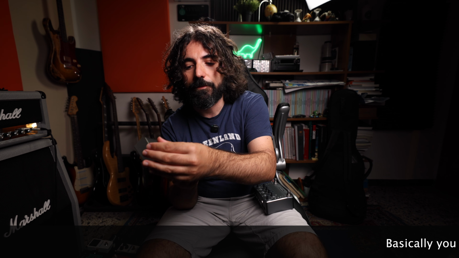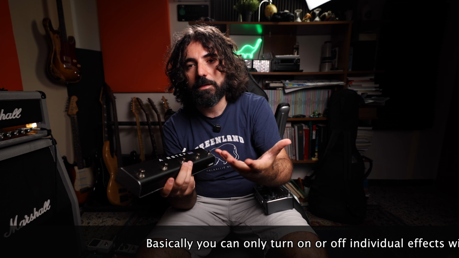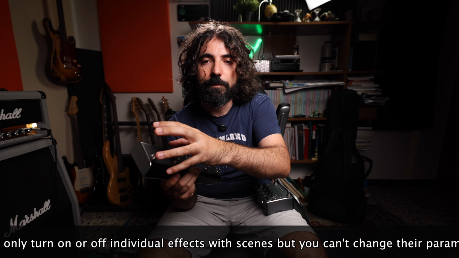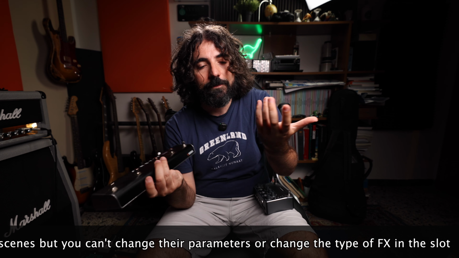Of course, you are limited to the first preset, because, for example, if you select an overdrive on the FX2, that's going to be the sound for all the scenes. So you won't be able to have a Tube Screamer on the first scene and a fuzz on the second scene. It's just going to be the one that you save in the preset that you'll be accessing with these scenes, and yeah, that's kind of limiting.